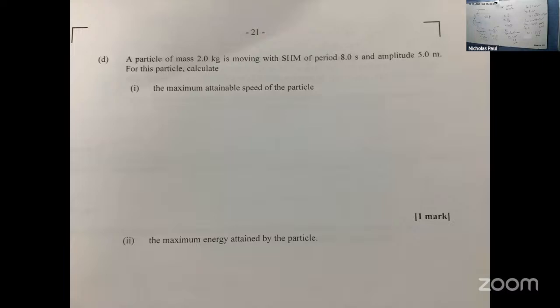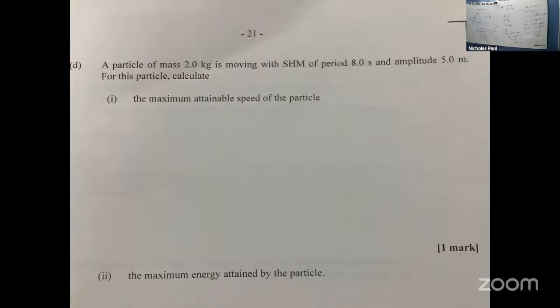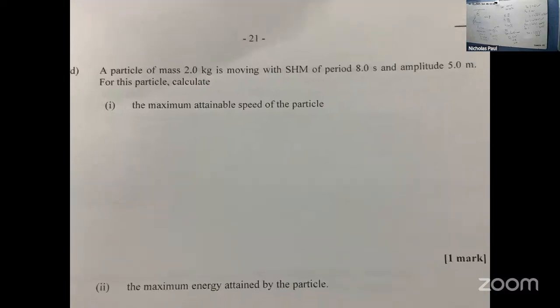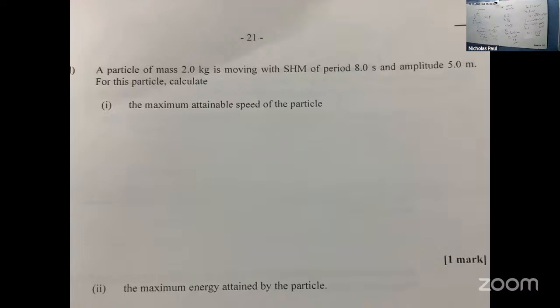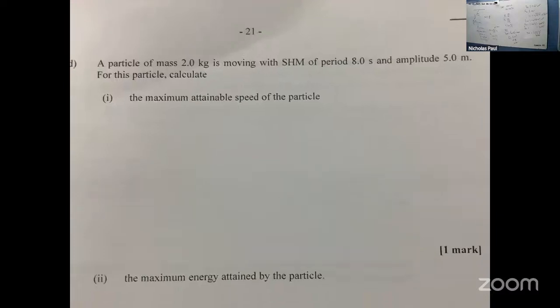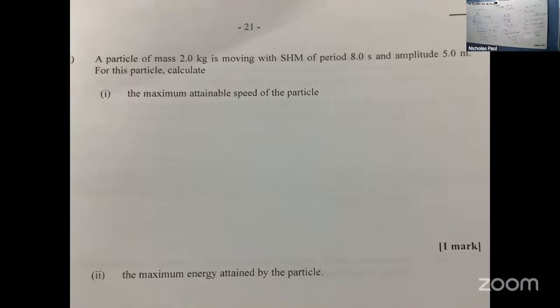Right, the first part of the definition, and then you have to write something, right? So the calculation. 2018, part D, number 5. I can't really do it much more, right?